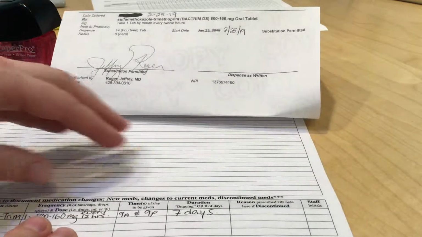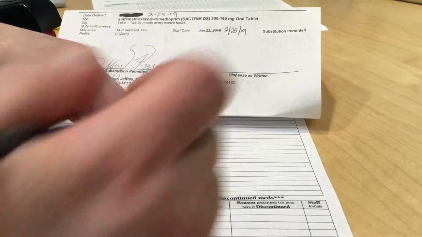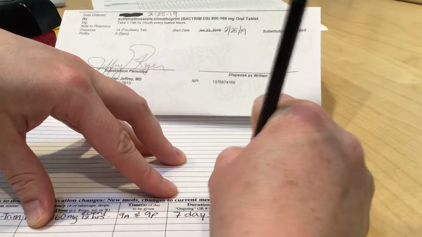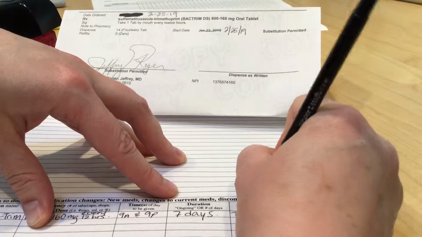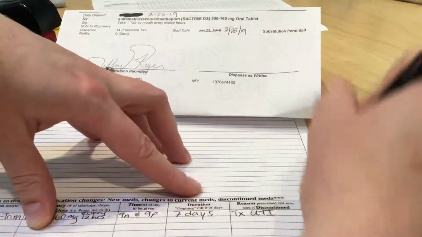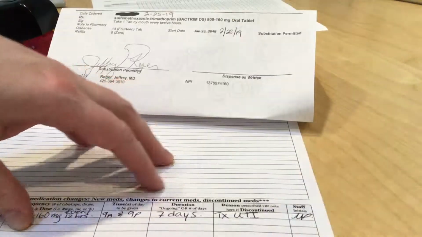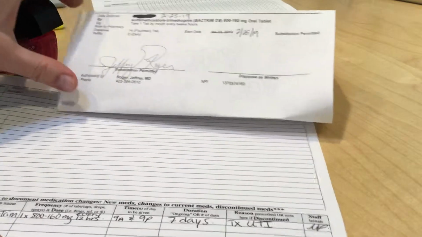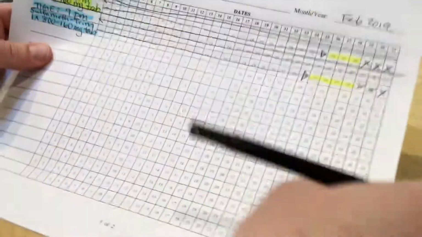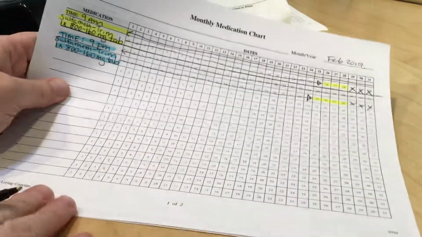The reason it was prescribed, we're going to put whatever the reason was, treat a UTI, we'll put for this one. And then always make sure that you initial at the end. So there you go. You have your medication chart that has been created.